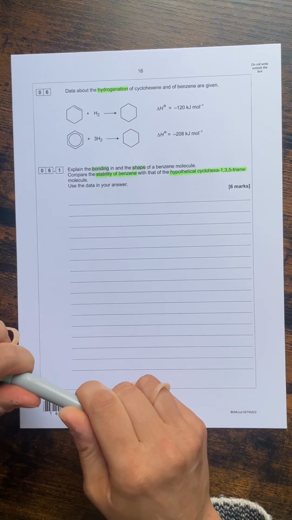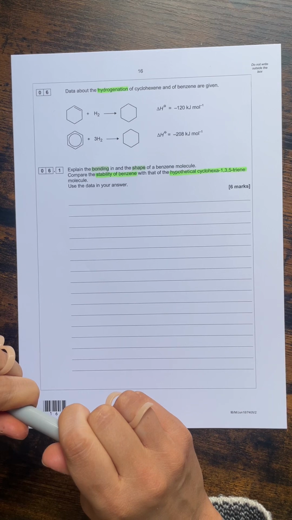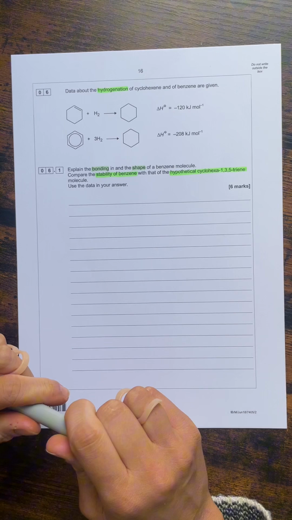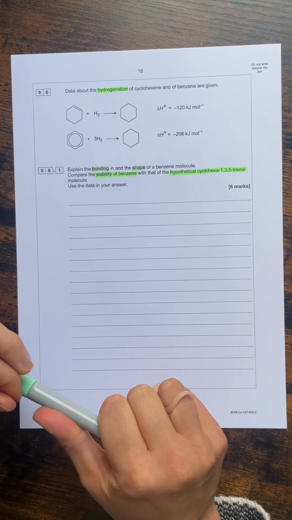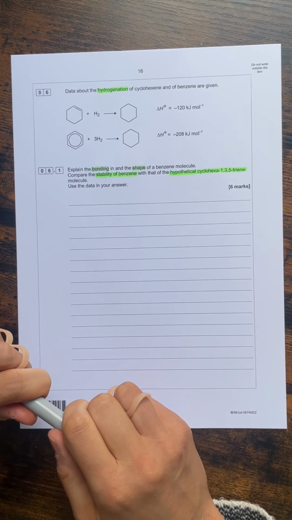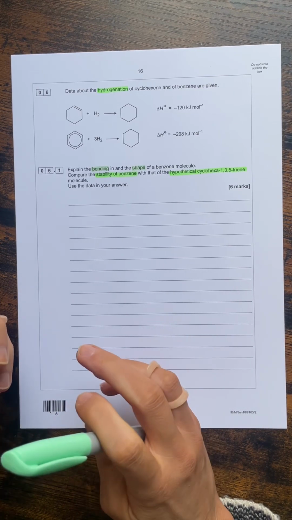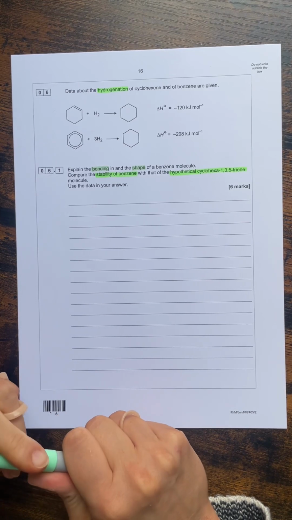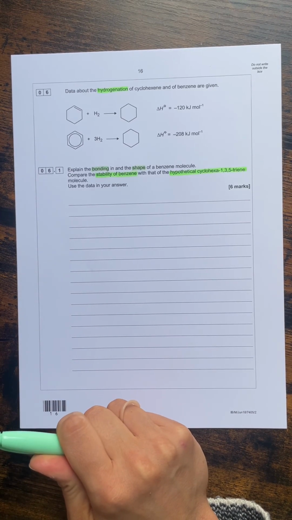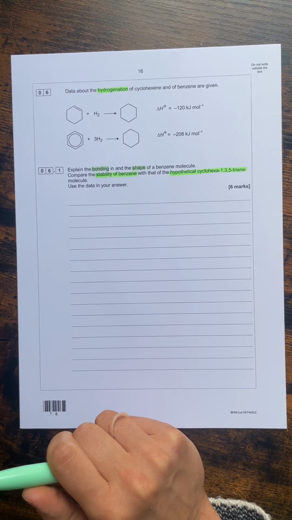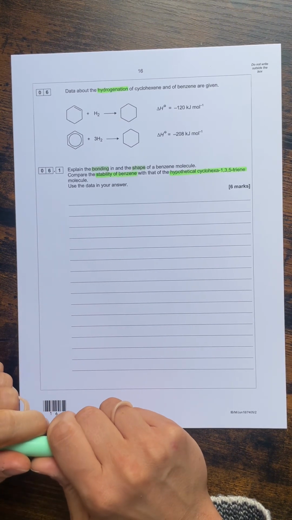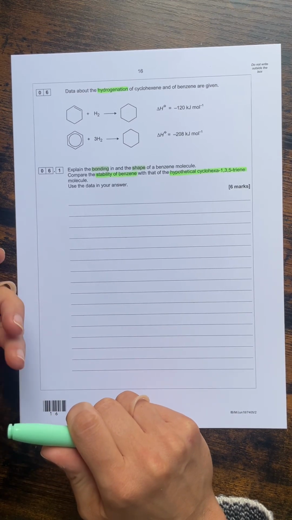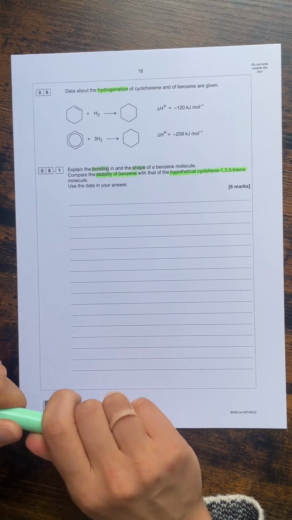Now, when I first looked at this question, I didn't include what I considered to be points that were too basic when it comes to things like the bonding. You can't, for these 6 markers, write every single thing that you possibly know in relation to the topic, and that's not really what I'm getting at, but don't assume that something is too simple to say. When it says explain the bonding, talk about all of the components of the bonding, as you'll see when I go through it in a second.